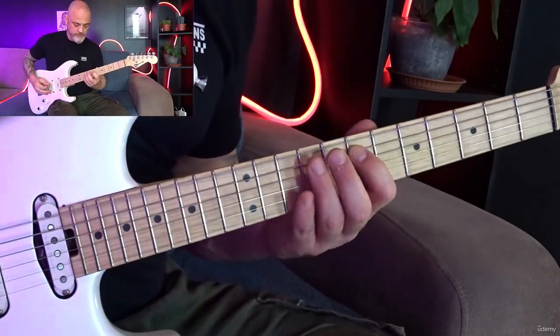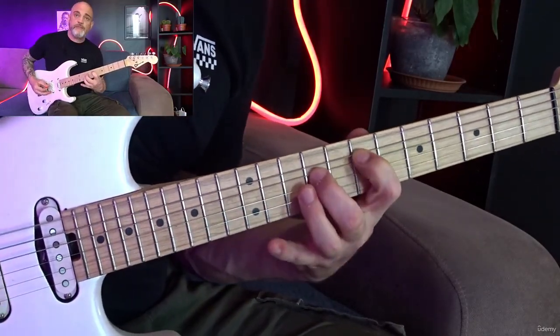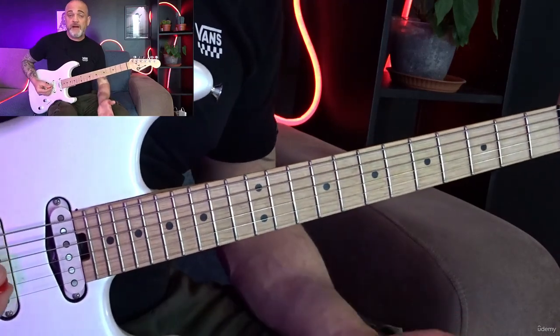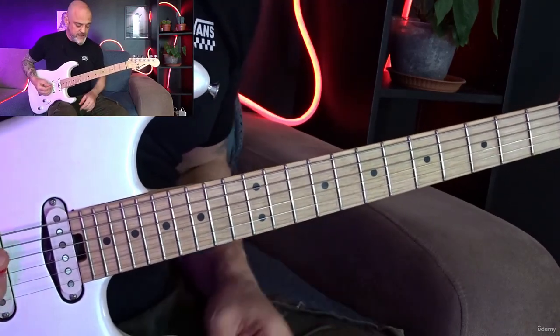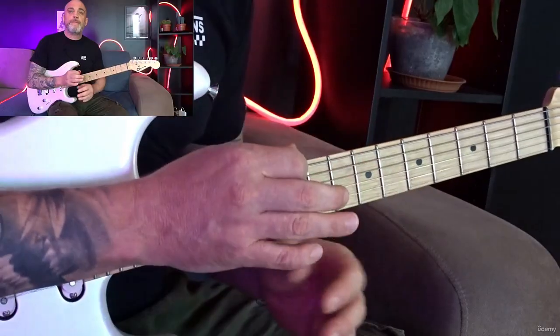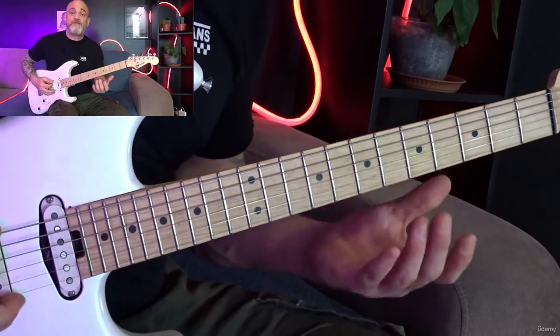For example, that's E major, just jamming around a few notes. Now if I change that to E Phrygian, you notice a vast difference in feel and vibe.